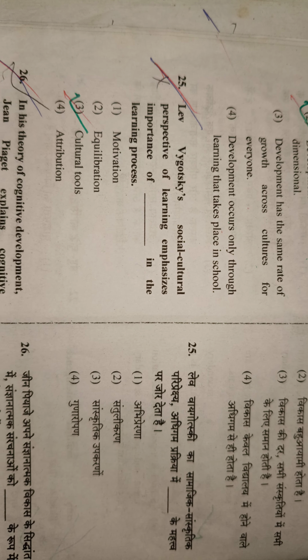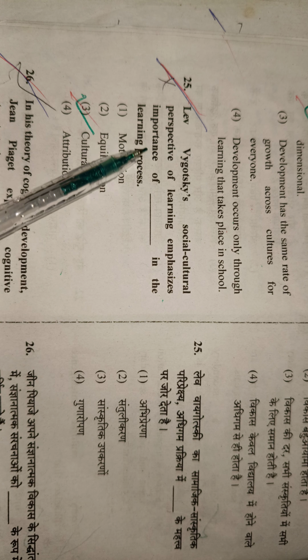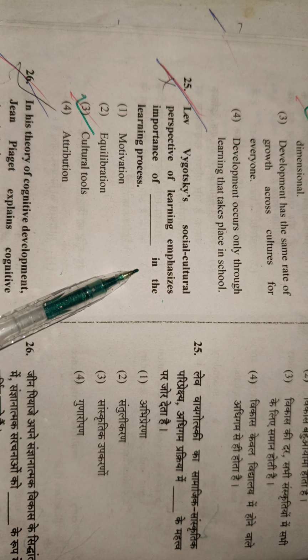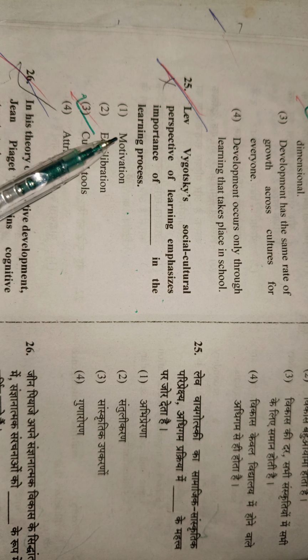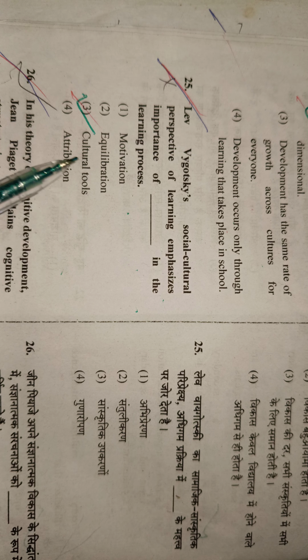Next, Lev Vygotsky's sociocultural perspective of learning emphasizes the importance of dash in the learning process. Options: motivation, equilibrium, cultural tools, attribution. The correct option is 3. Cultural tools.